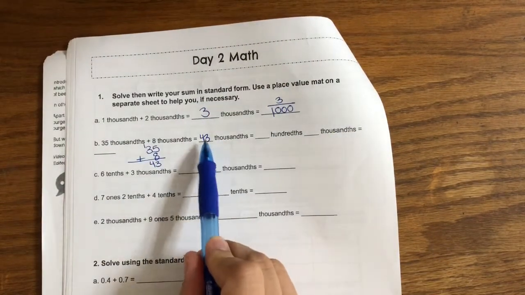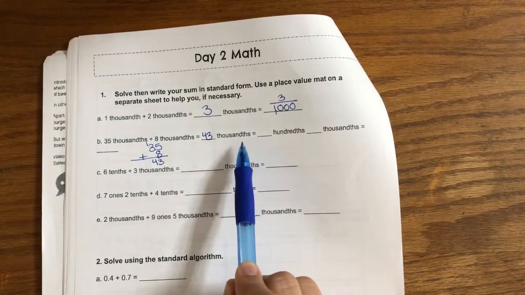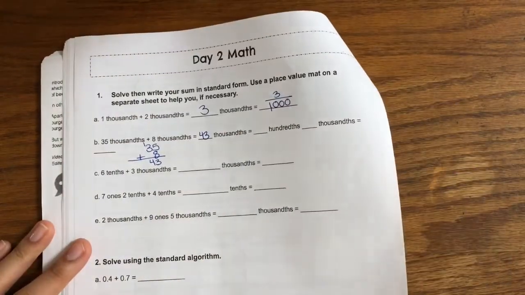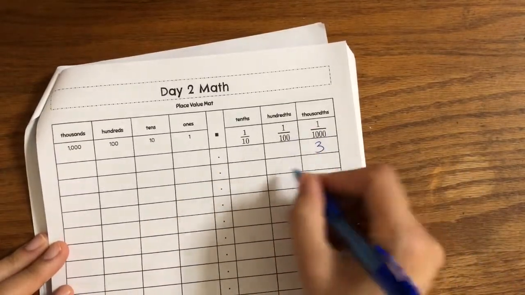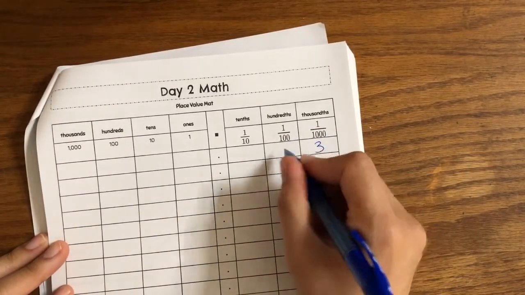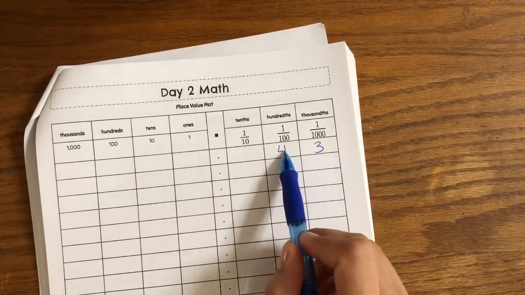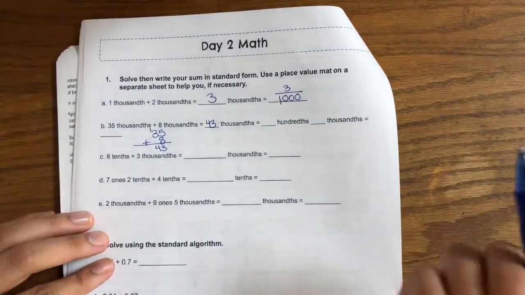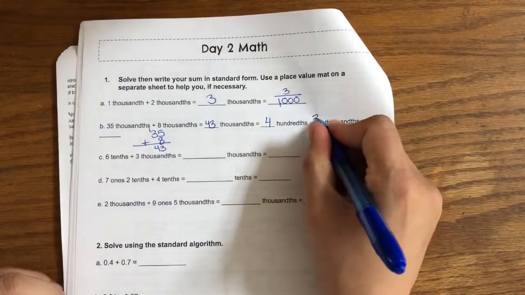Again, we have partial standard and partial word form. So now they want us to break this down more. So if we put this on the number line, and I'm going to go ahead and do that, we have 43 thousandths. Well, now you'll see that we actually have 4 hundredths and 3 thousandths. So now I'm going to write that into my spaces over here. I have 4 hundredths and 3 thousandths.